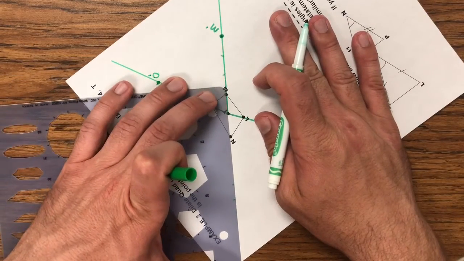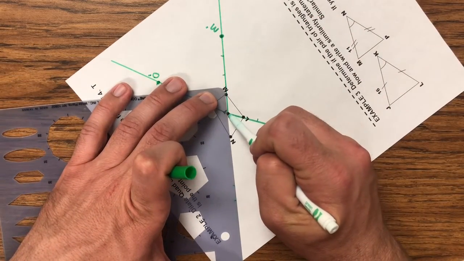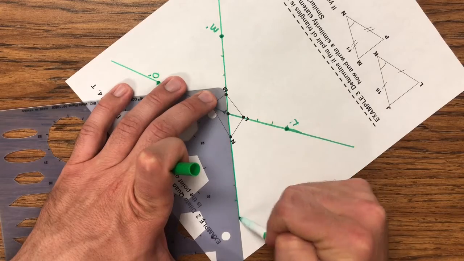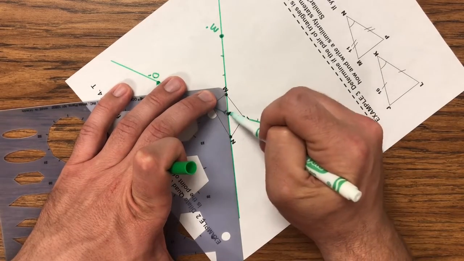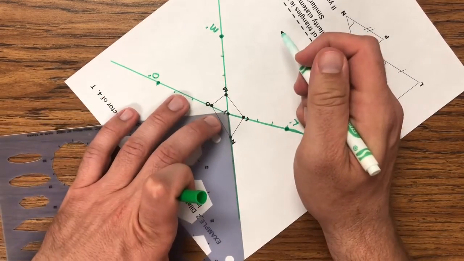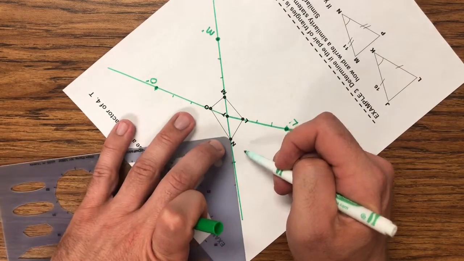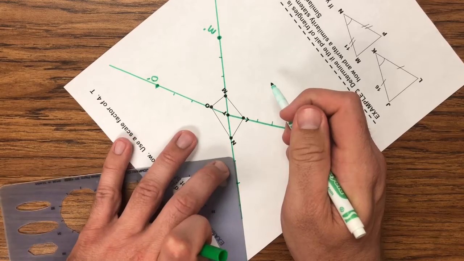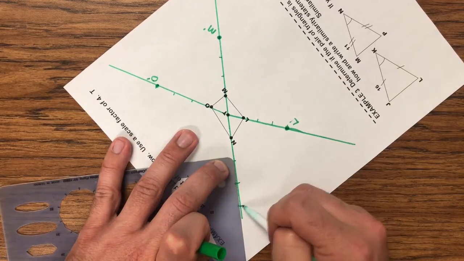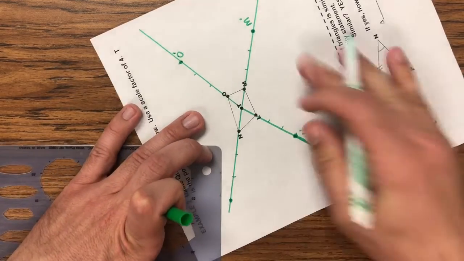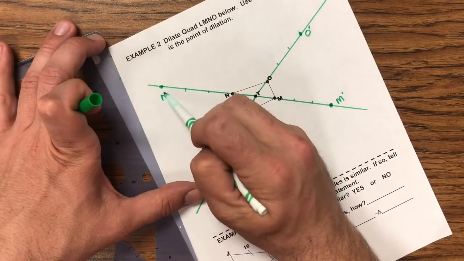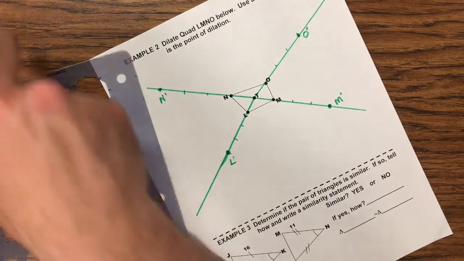On the next one, there's 1, 2, 3, 4. That would be my N prime. So there's my new points.